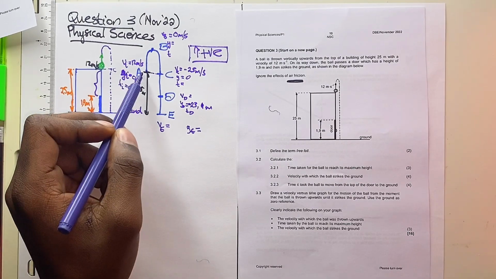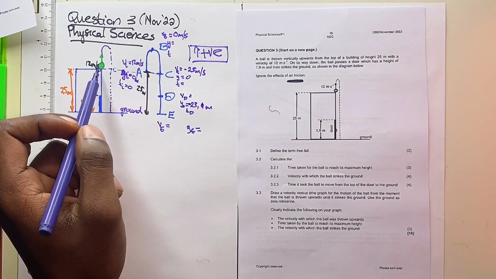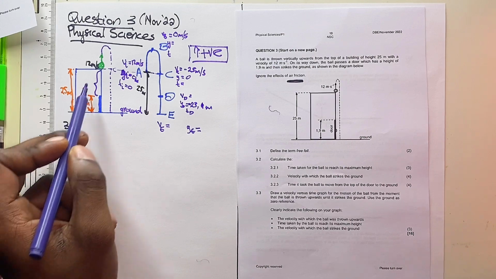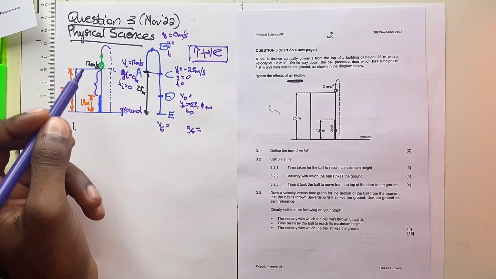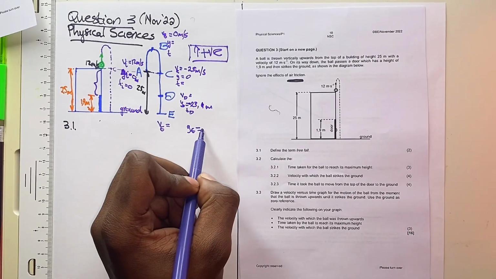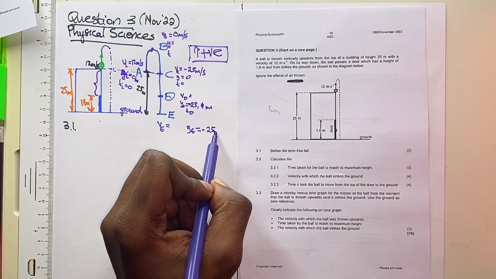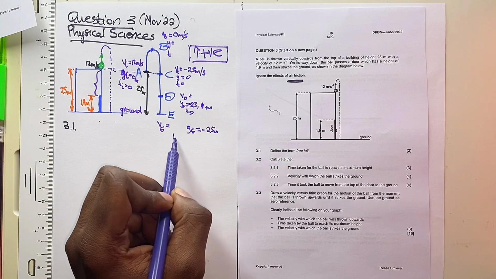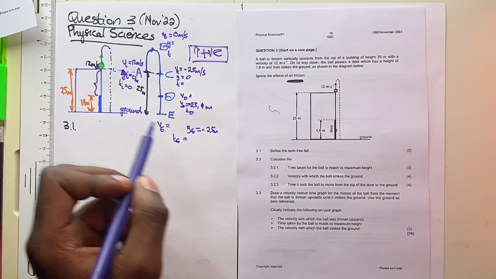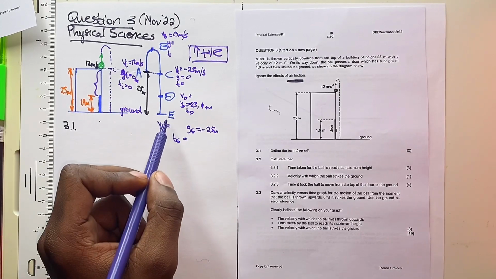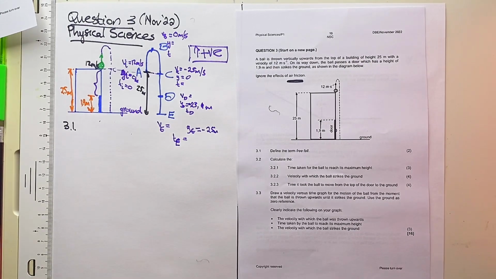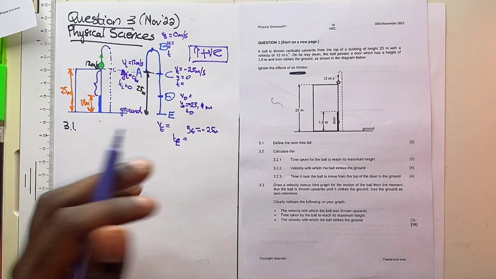But since A is our reference point, that means E is all the way at 25 meters below A. And because it is below A, it will be negative 25 meters. We cannot assume how long it took to get to point E, so we do not know t at E.